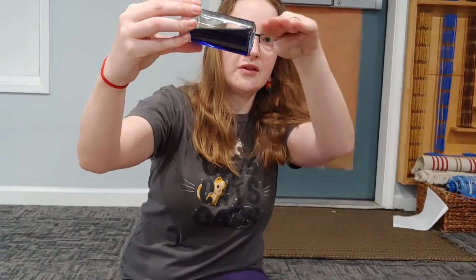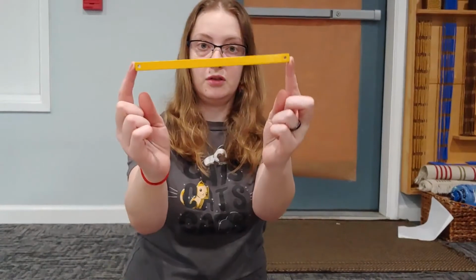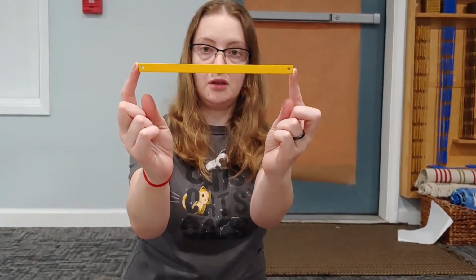Still straight like this. The line that is made by the water right here is called a horizontal line. Horizontal looks like this. So if we're using this line, horizontal is this.